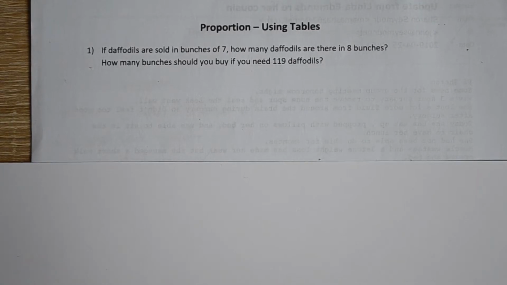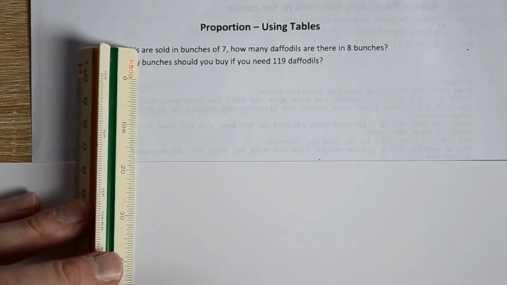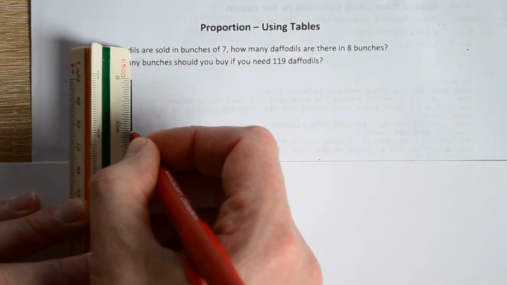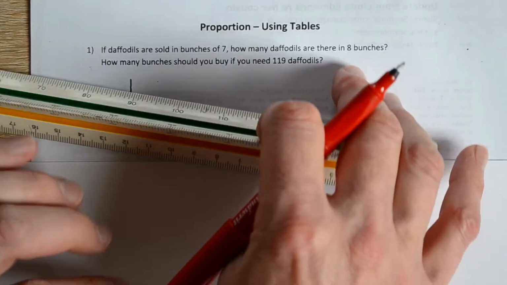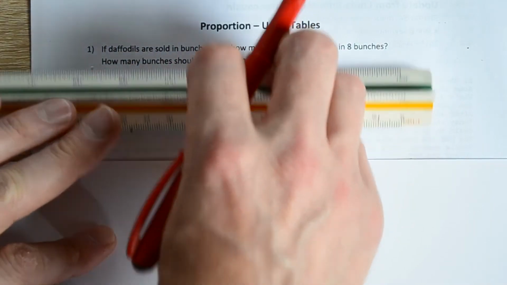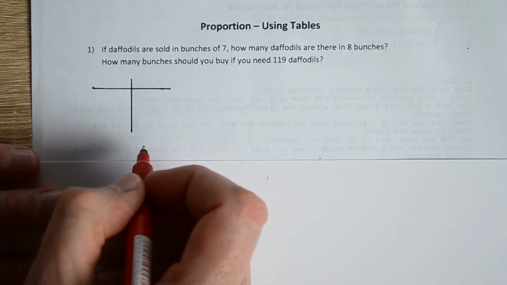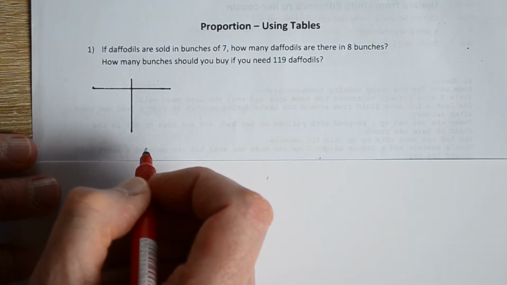I'll give you a moment just to have a look at question 1. Okay, so there's actually 2 questions there, aren't there? These questions are about daffodils being sold in bunches of 7. So what I'm going to do is set that out in a table. Now you might think, well, I know how to work these out, I don't need a table. But if we can find a method that works well for easier questions, then it's good for quantities which are a little bit harder to manage.